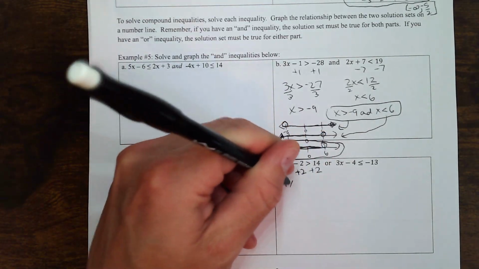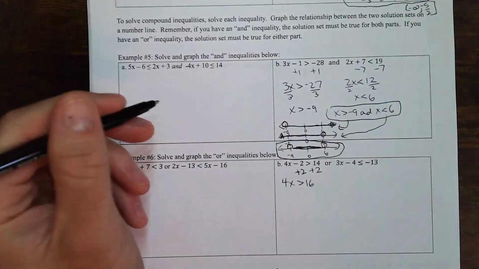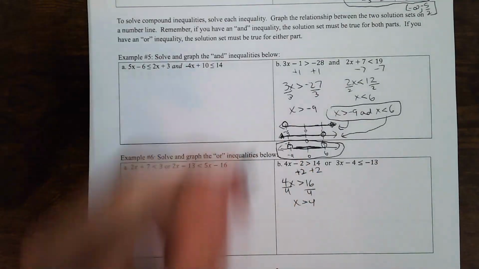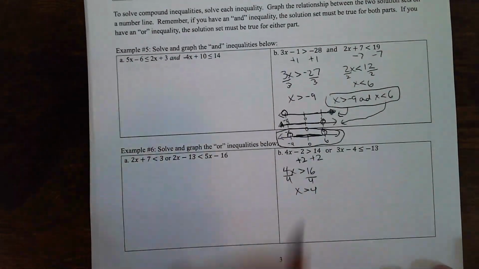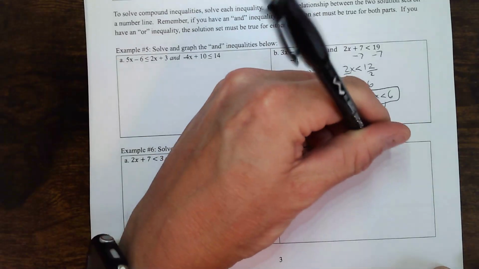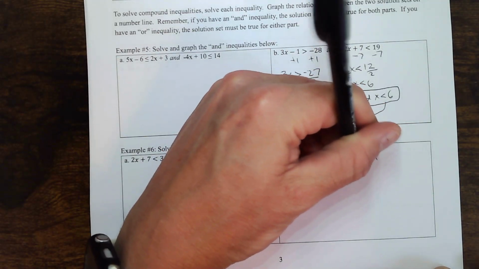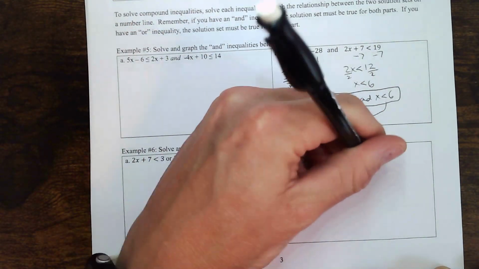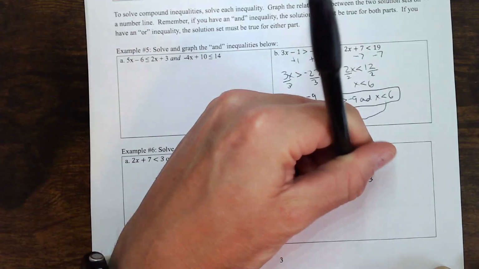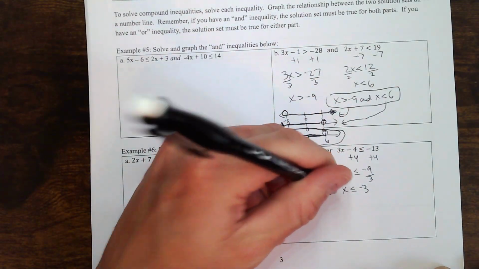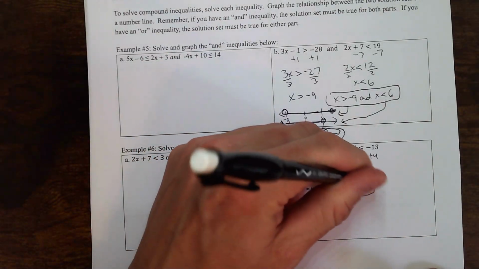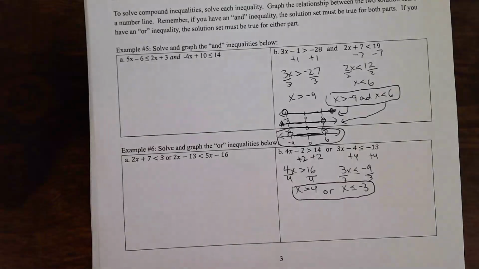So add 2, 4x is greater than 16. Divide by 4, x is greater than 4. Okay. Next one, add 4, 3x is less than or equal to -9. Divide by 3, x is less than or equal to -3. Okay, so there's my solution set. That's my solving part. Okay, and I'll get to the graphs here in a moment.